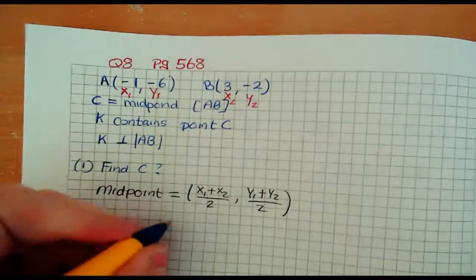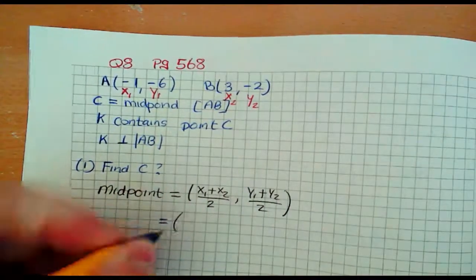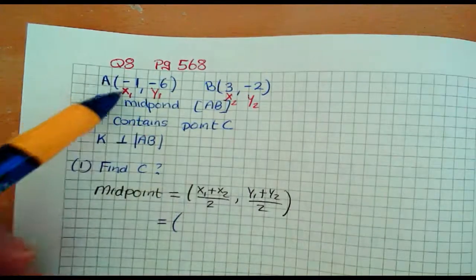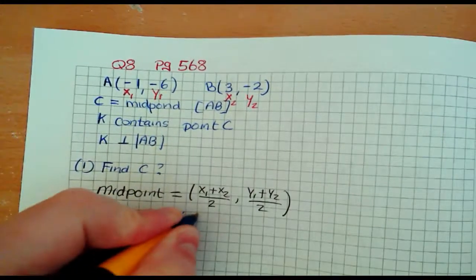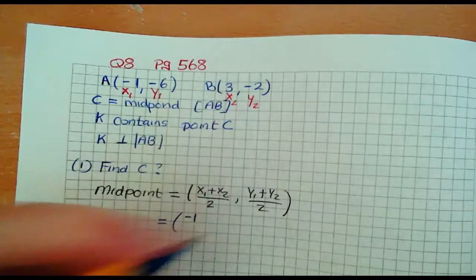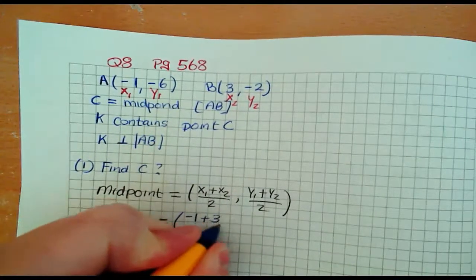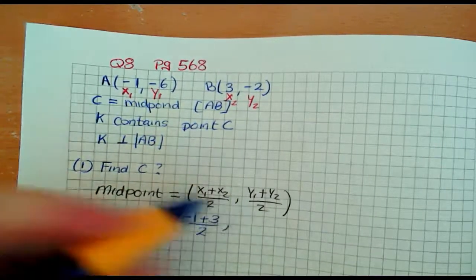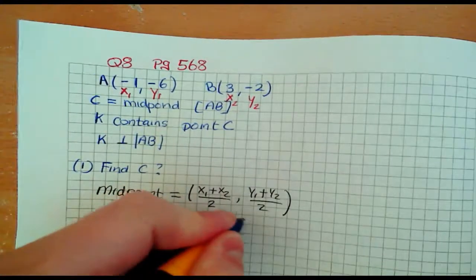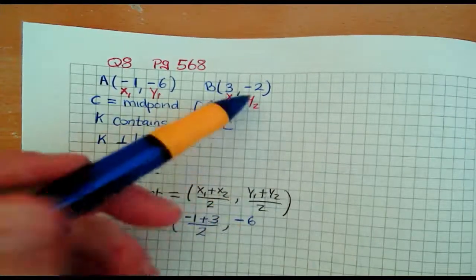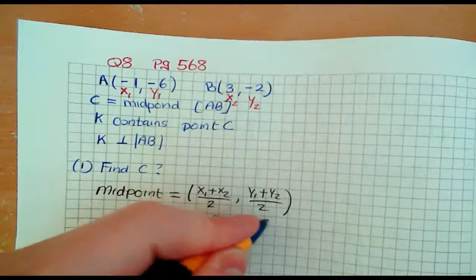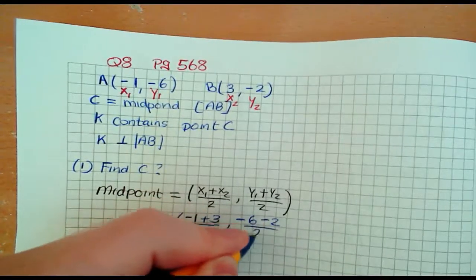So my midpoint then is equal to x1, what did I label x1? It's -1. Plus x2, what did I label x2? It's 3. All over 2, comma, y1, what did I label y1? It's -6. Plus y2, what did I label y2? It's -2. All over 2.